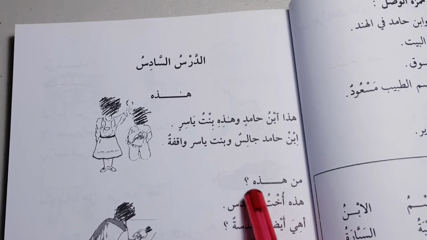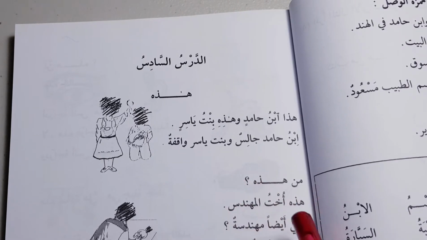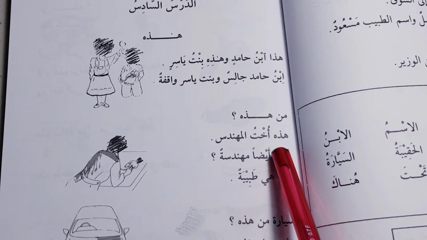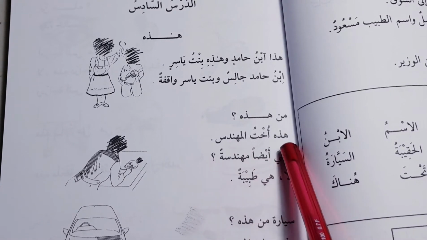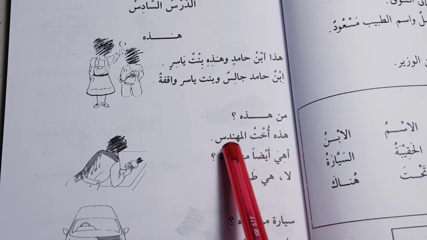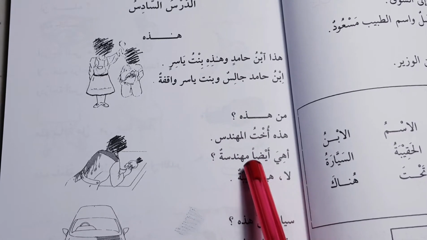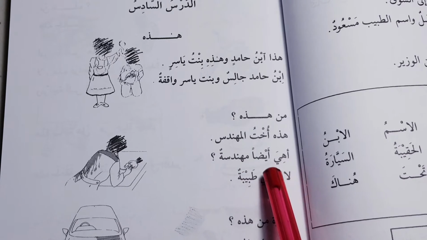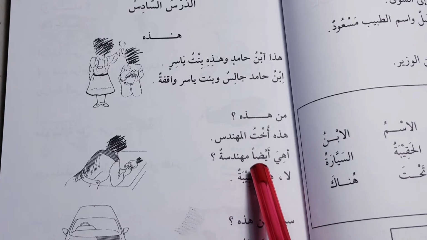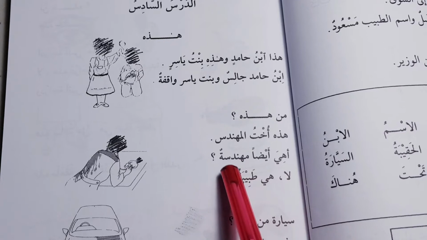من هذه؟ Who is this? And obviously you're going to be pointing at someone who is feminine. هذه أخت المهندس. This is the muhandis's sister, the engineer's sister. أهي أيضا مهندسة؟ أيضا means also. Is she also an engineer?